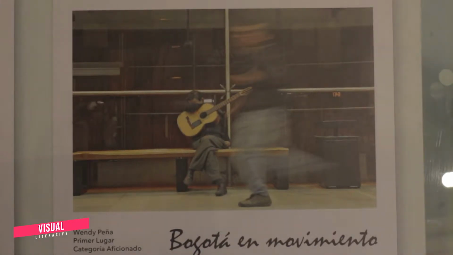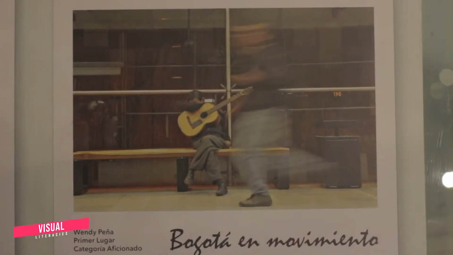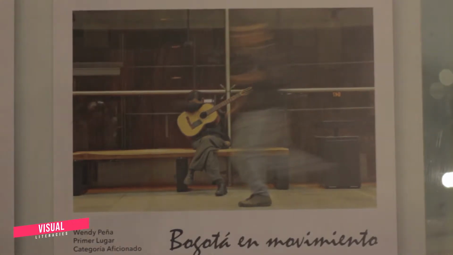The idea, guys, is that you infer the meaning of this image. This image is published here in this city, in this specific place, with a purpose, right? Because here many people are just walking, so many people can see this image. Many people can identify what the author, Wendy Peña, tries to say with this image. So yeah, guys, thank you so much.